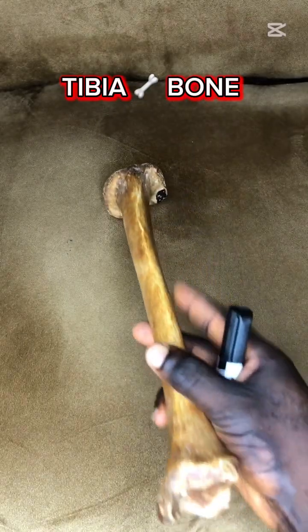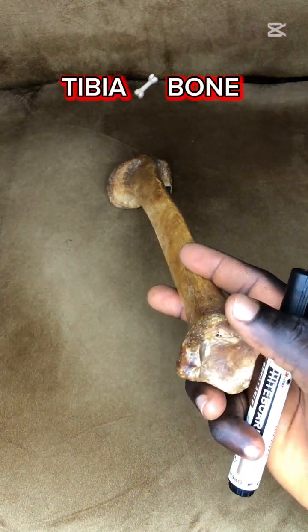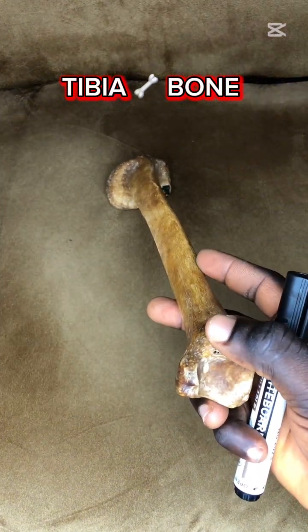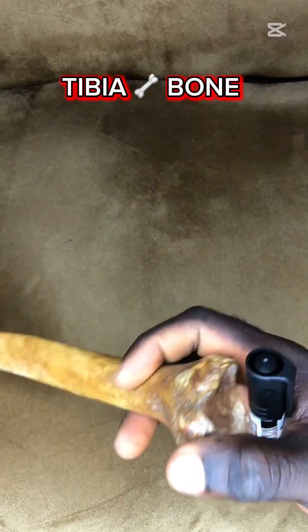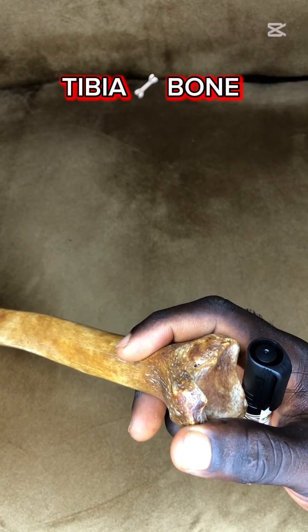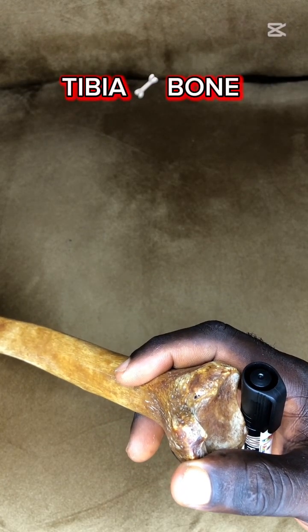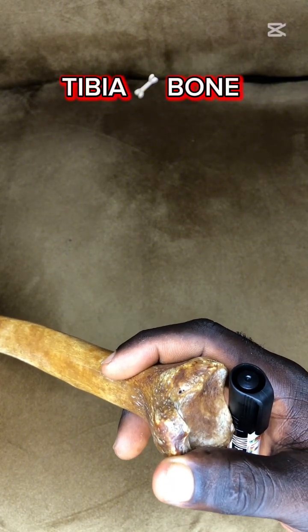Now, let's go to the distal end. We also have fracture at the distal end of the tibia, mainly by the fracture of the medial malleolus. When the medial malleolus fractures, it occurs as a result of the ankle being twisted inward, or over inversion of the ankle.